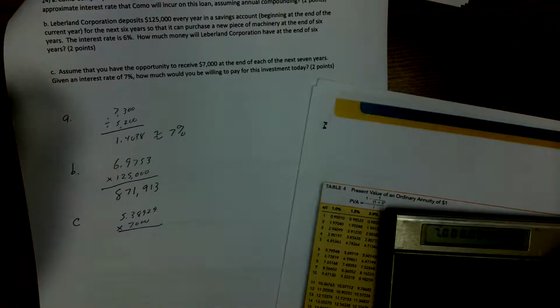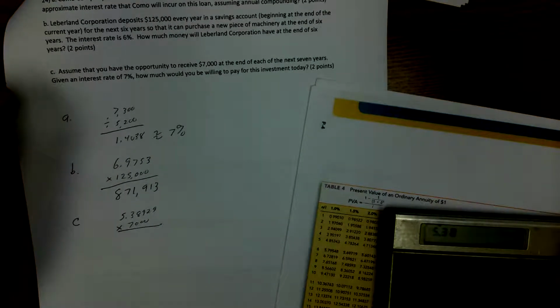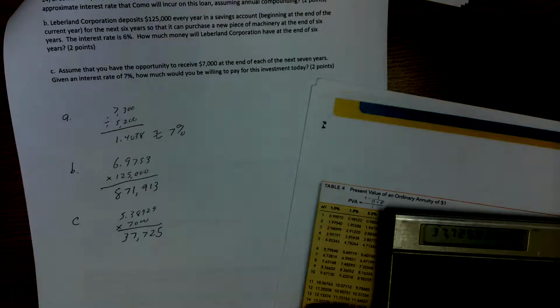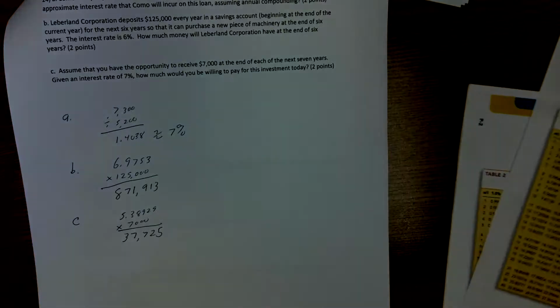And we get 5.38929 times 7,000. You would be willing to pay $37,725 on that one.